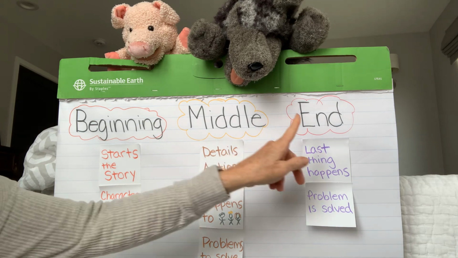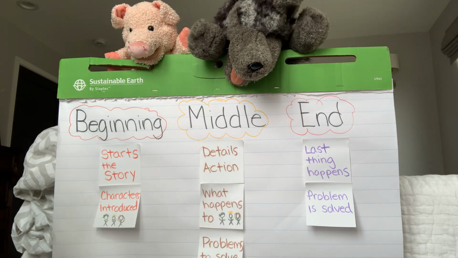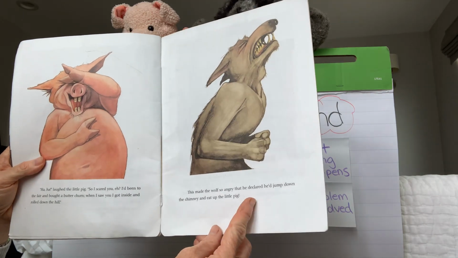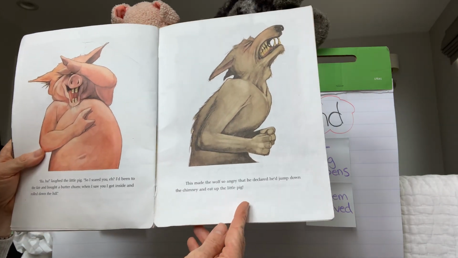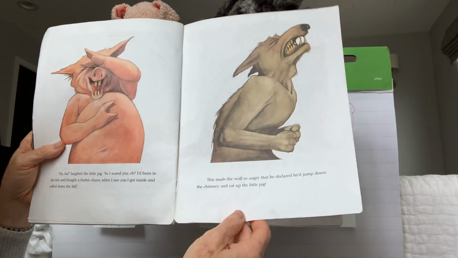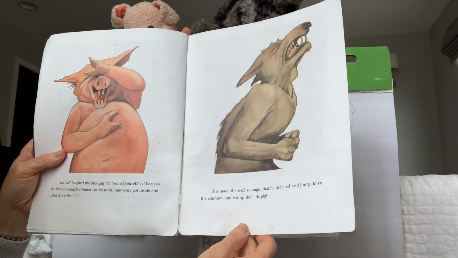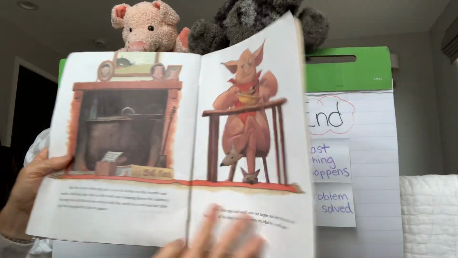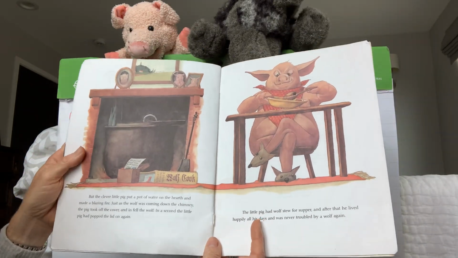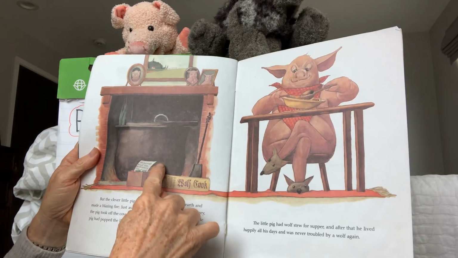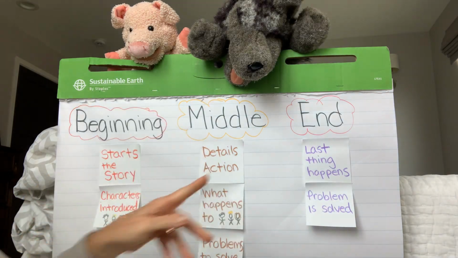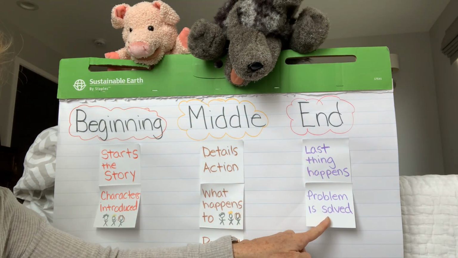So we're at the end of the story. And what happens at the end is the wolf is so angry that the pig outsmarted him that he jumps down the chimney to get into the house. But again, the pig outsmarts him, and the wolf lands in a boiling pot. So the problem is solved and the story ends.